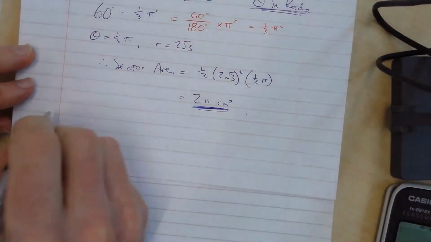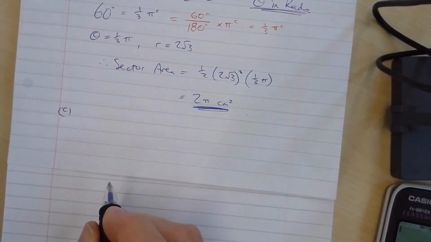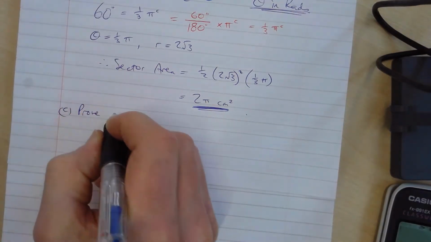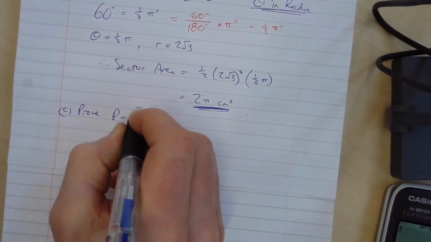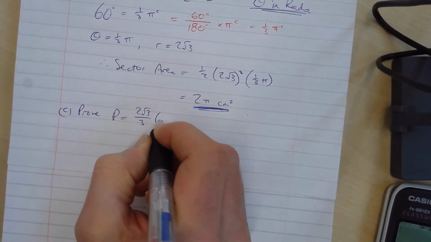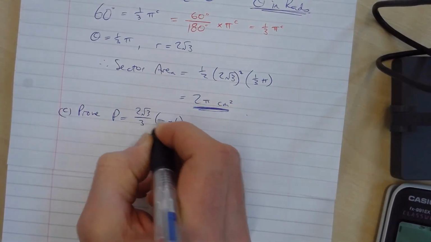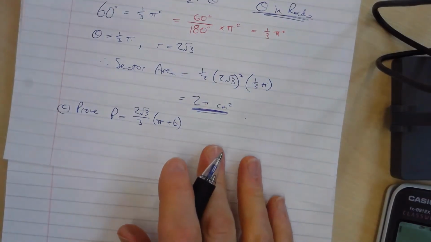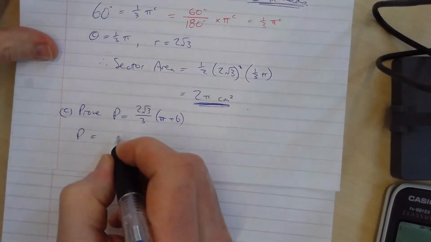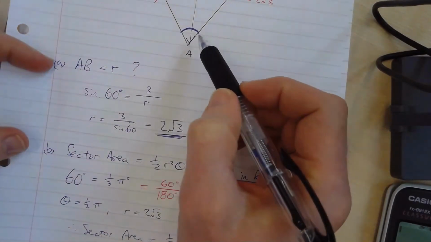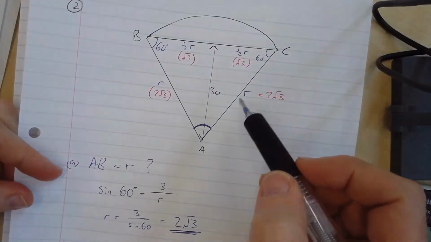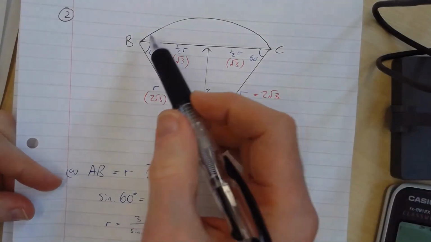Okay, and then on to the final part of this question, part C. Prove that the perimeter of the badge is 2 root 3 over 3 brackets pi plus 6. Let me just jot that down, 2 root 3 over 3 times pi plus 6. Right, so perimeter then is going to be a radius. Can you see that? So there we are. Radius plus another radius plus arc length L.